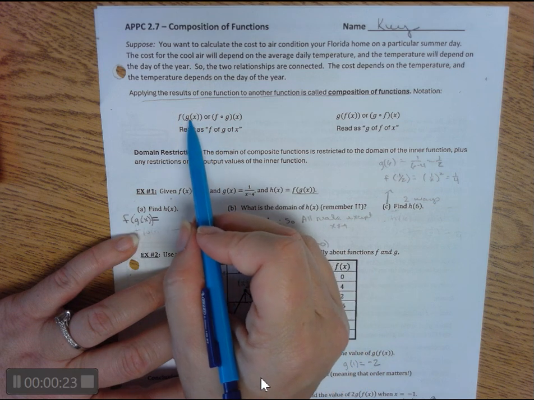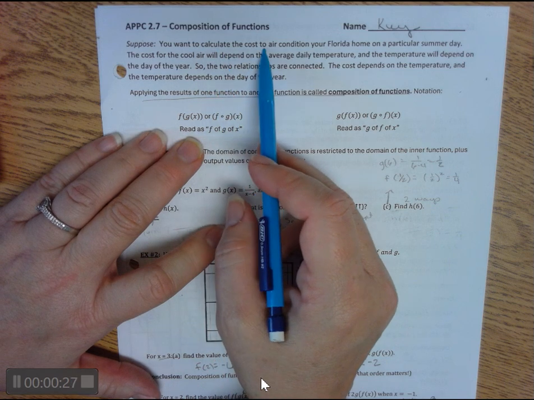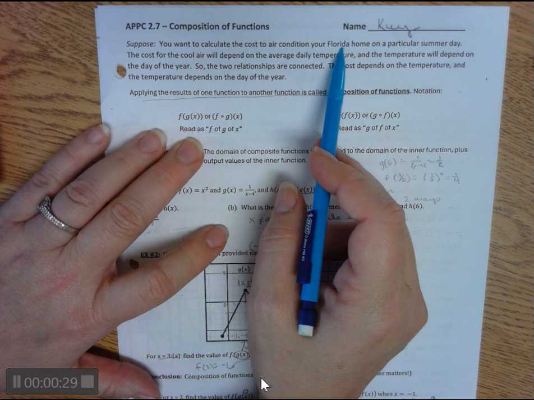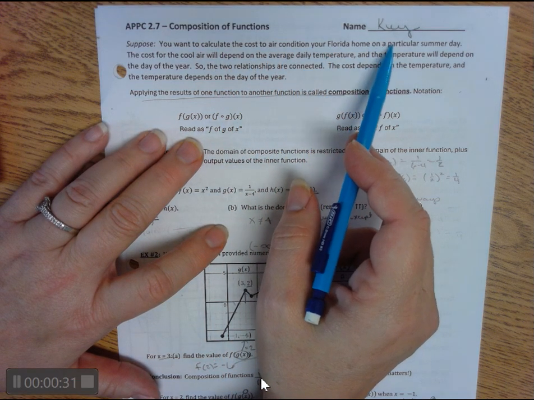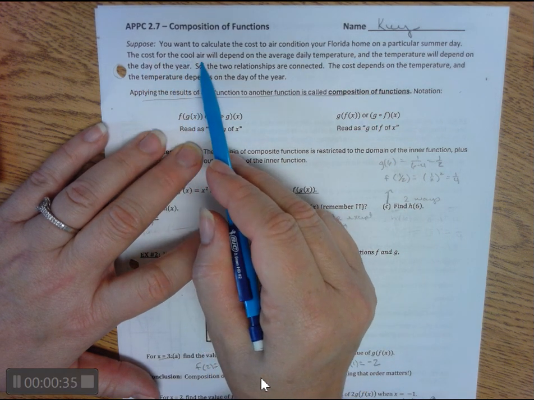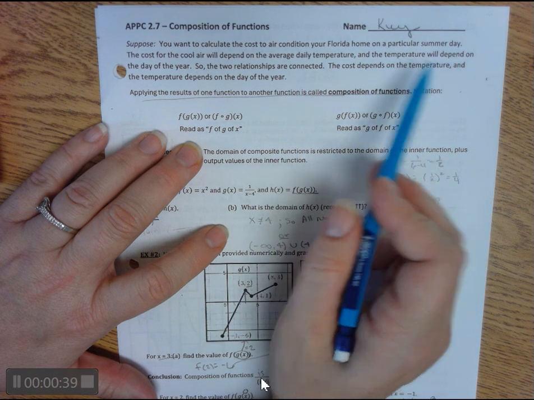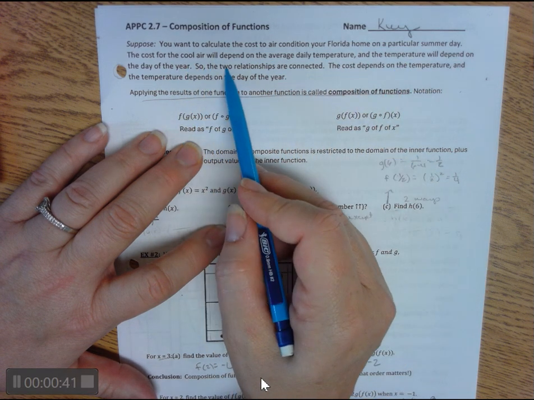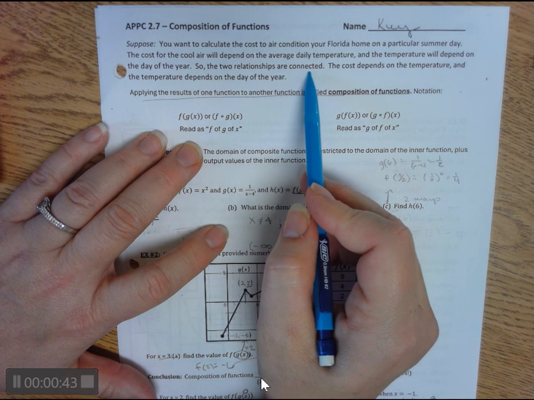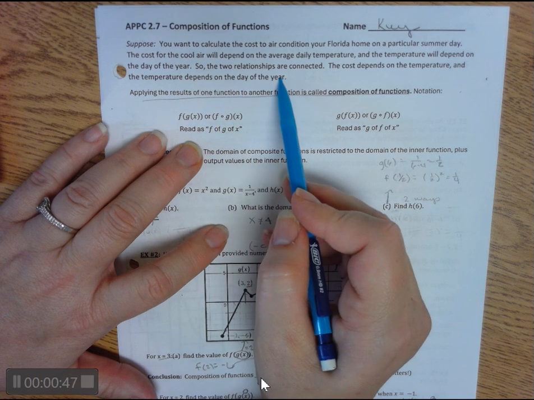All right, but this is f of g of x. So you're wanting to calculate the cost of the air conditioner for your Florida home on a particular summer day. The cost for the cool air will depend on the average daily temperature, and the temperature will depend on the day of the year. So there are two relationships that are connected. The cost depends on the temperature, and the temperature on the day.